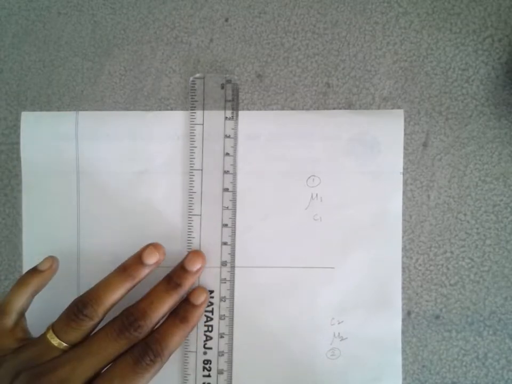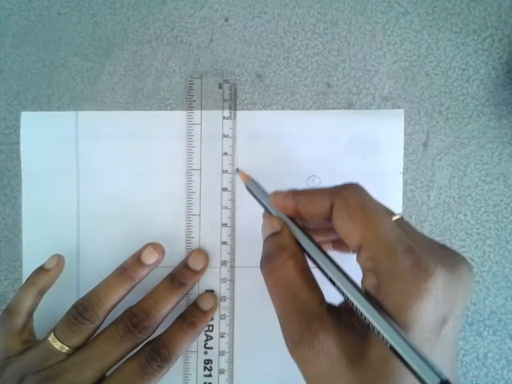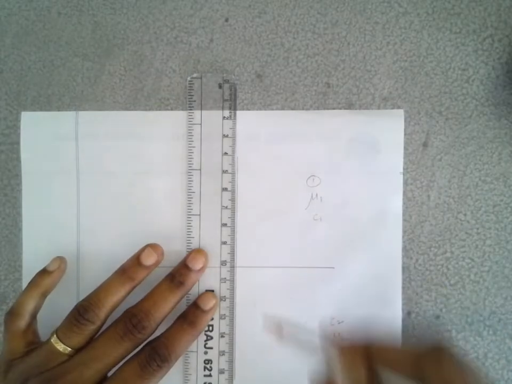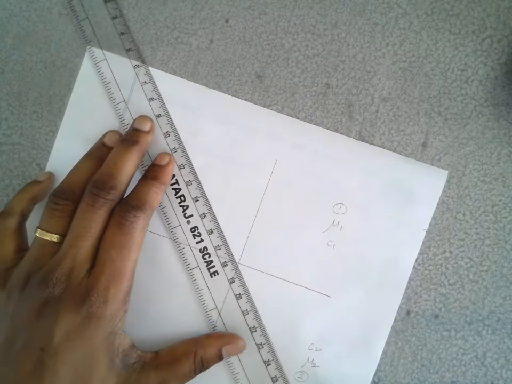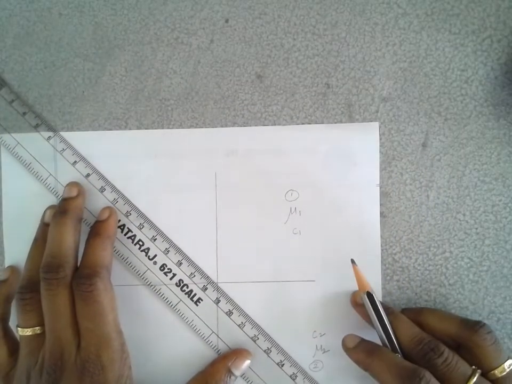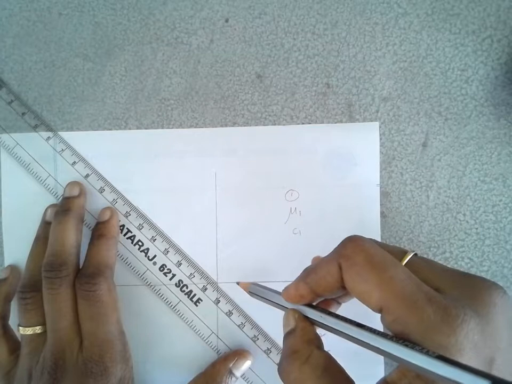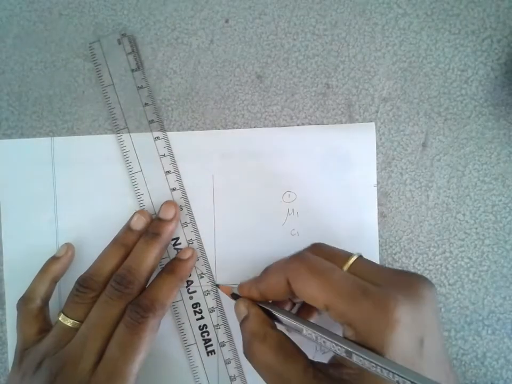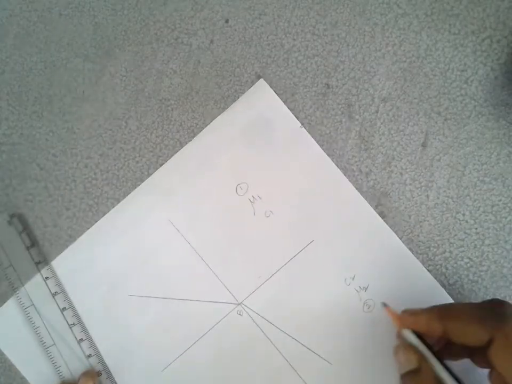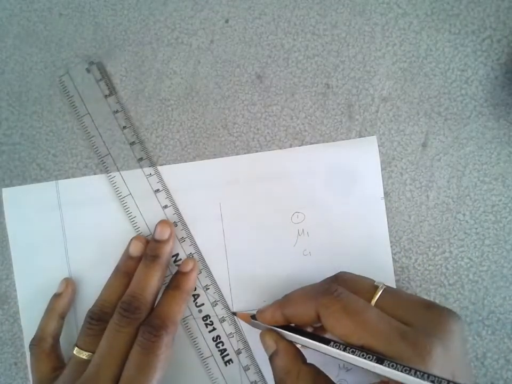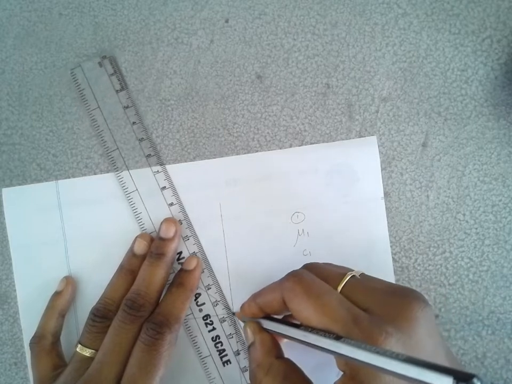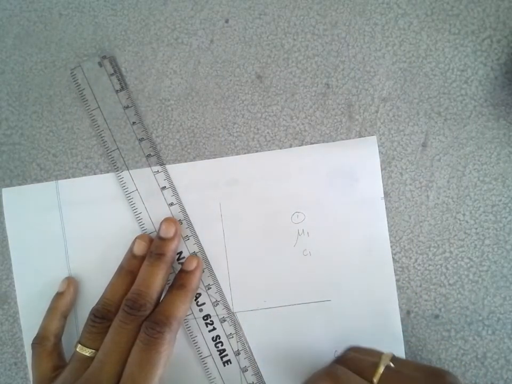Next I am going to draw the normal line between these two mediums. Then the light ray is incident on this interface at B, then gets refracted through the second medium.